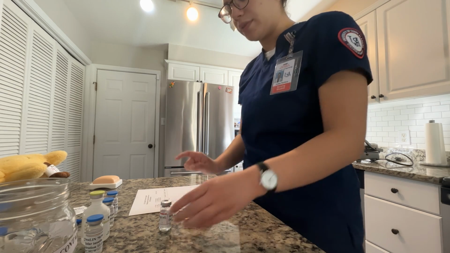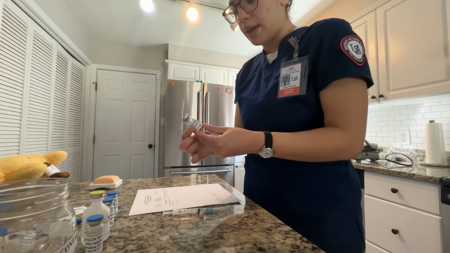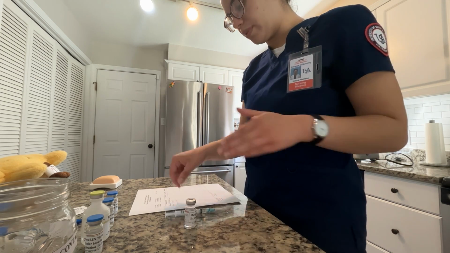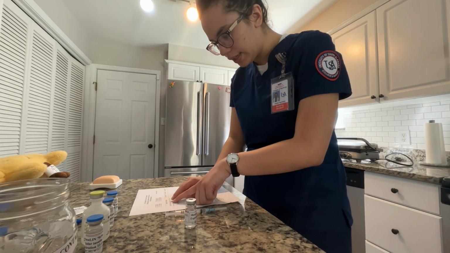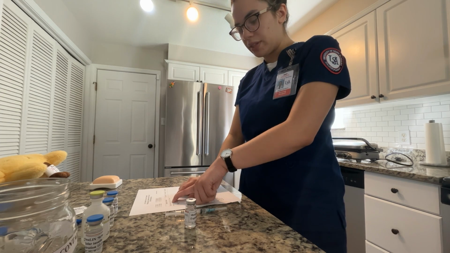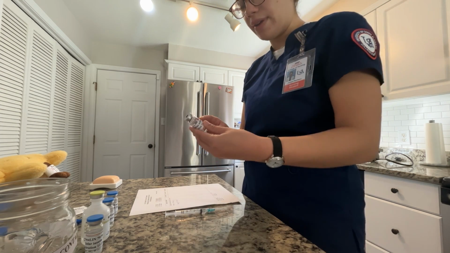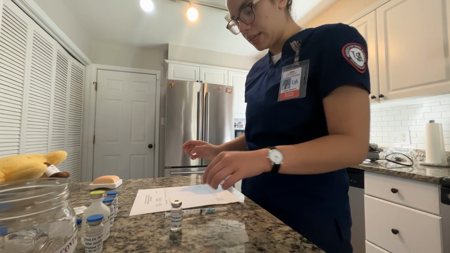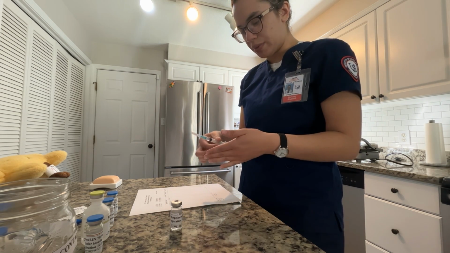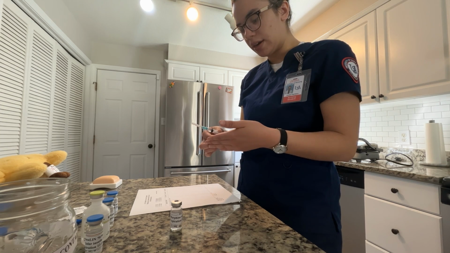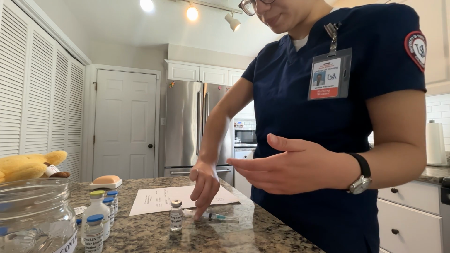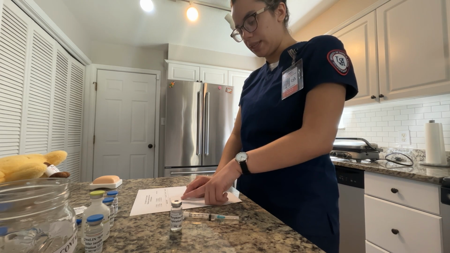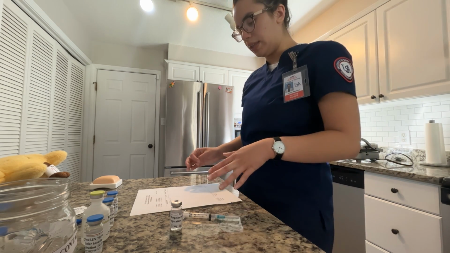He is to receive morphine sulfate. So here in my vial, I have morphine sulfate, and then here in my syringe, I drew up morphine sulfate. He is to receive 5 milligrams of this medication. So I have a 10 milligram per milliliter vial of morphine sulfate, and then here I drew up half of a milliliter of morphine sulfate, and I had to convert from milligrams to milliliters, and I got 0.5 milliliters.